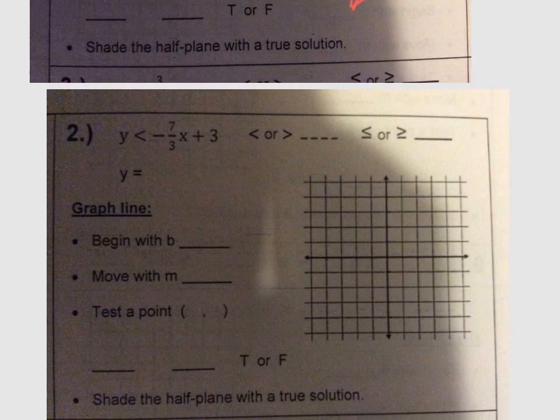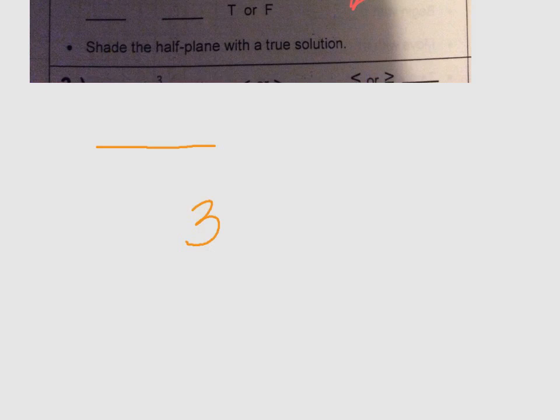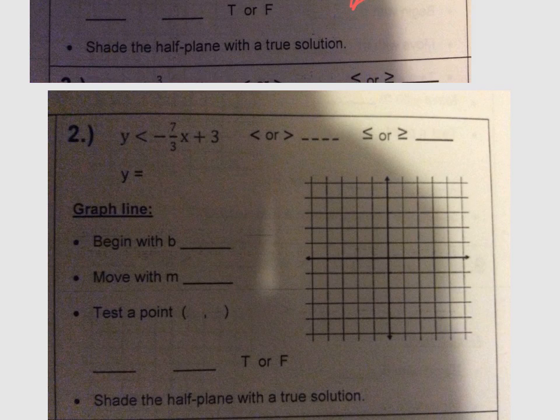Moving on to example number 2. My inequality is y is less than -7/3 x plus 3. My b would be 3, so I'm going to put a dot there. My m, let's keep in mind the negative sign goes with it, -7/3, which means I go down 7 and to the right 3.